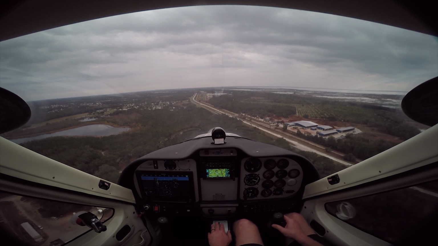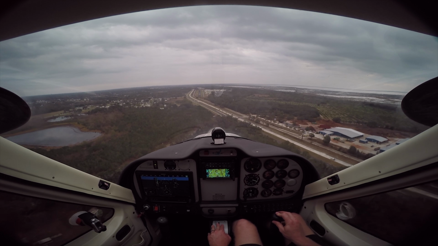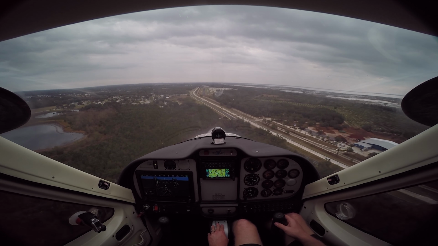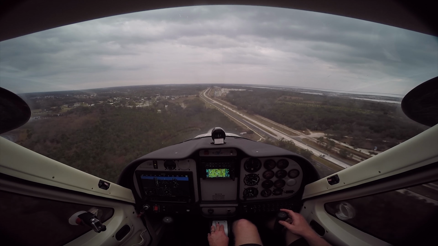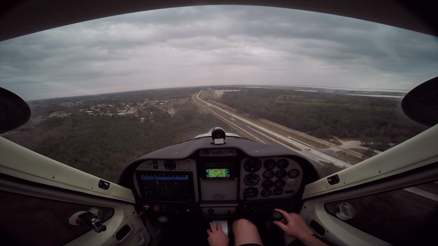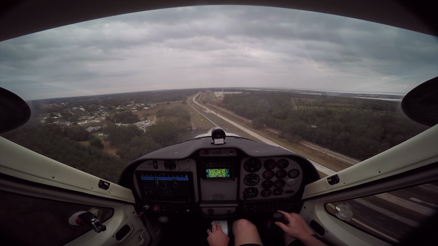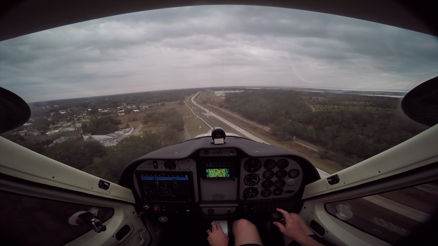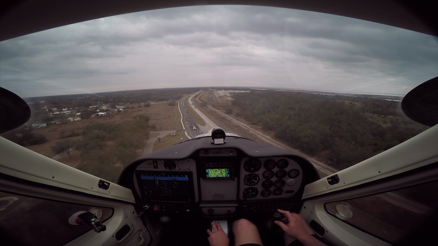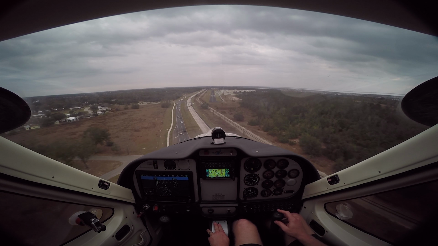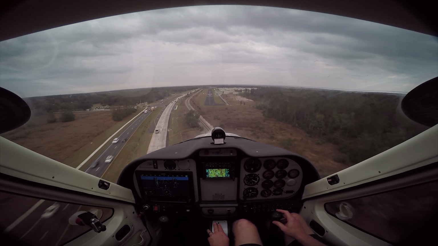Am I high? Am I low? Am I descending perfectly? The reference point is the single most important part of your final approach. Without having a defined reference point or one point where your eyes are looking, this approach is nearly impossible. That's not to say your instrumentation isn't important. Your airspeed is critical, and remember, pitch for airspeed, power for altitude. On final approach, we should be maintaining our approach airspeed or 1.3 times the published VSO for your aircraft.